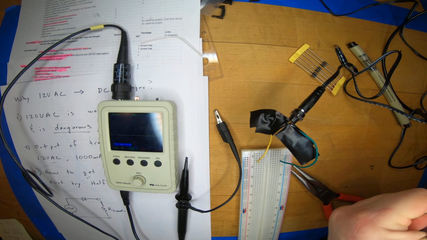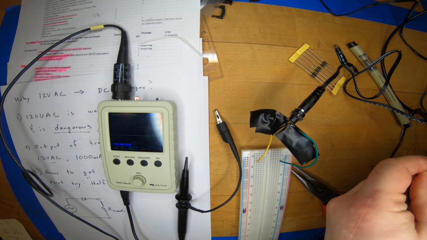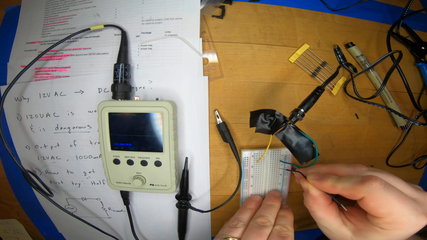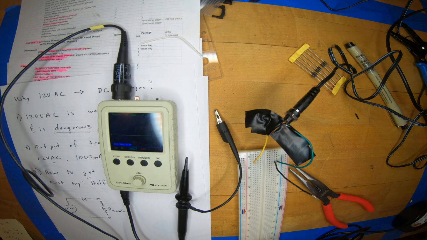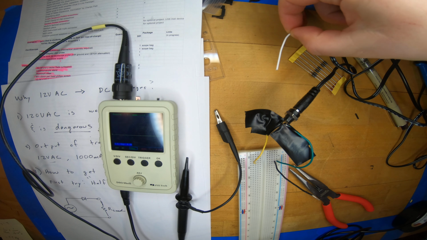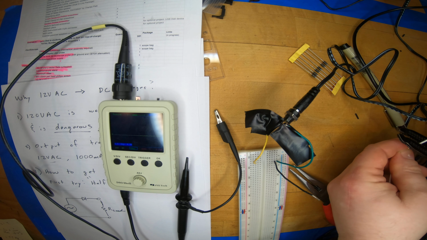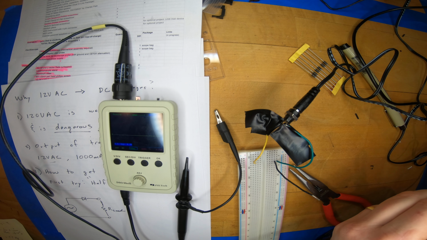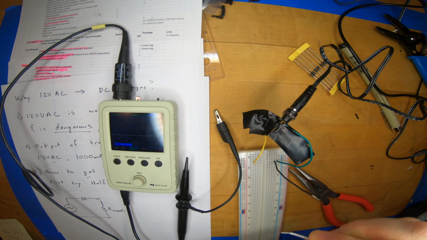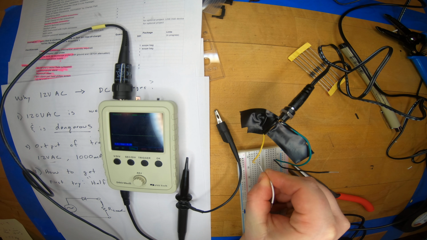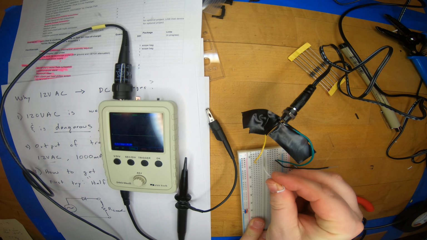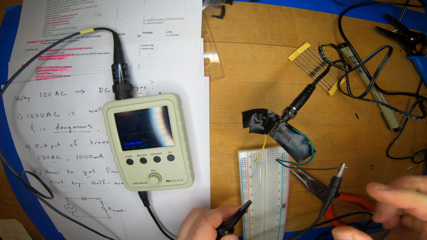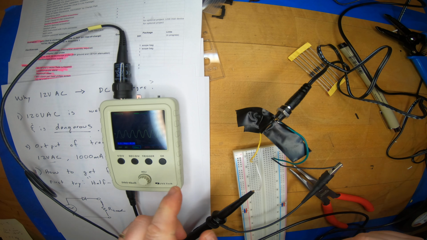Couple wires ready for probes. First, we'll check that we still have our AC waveform. Great.